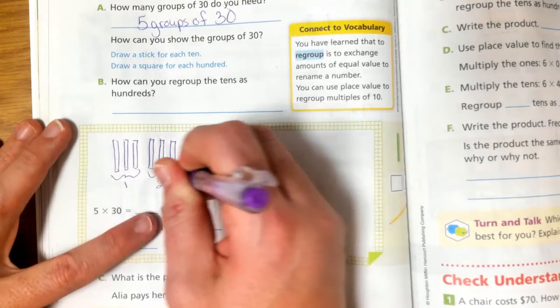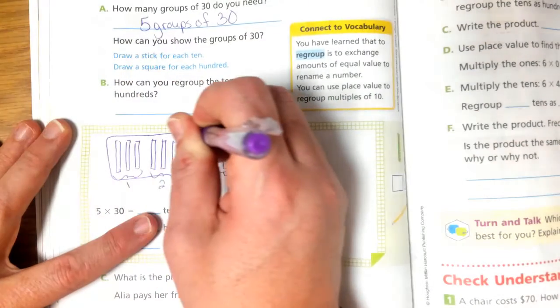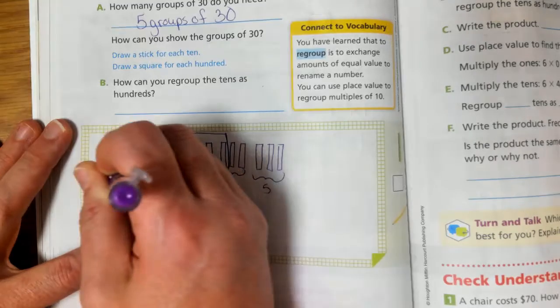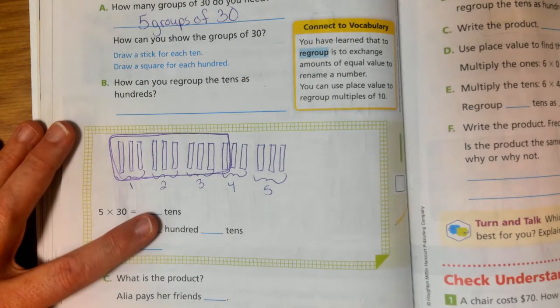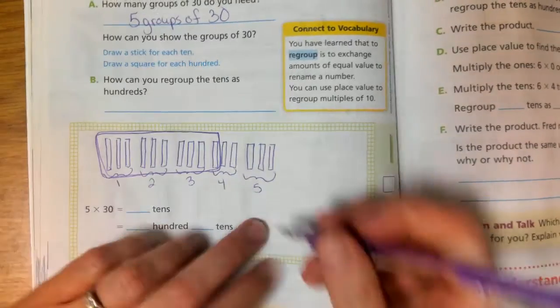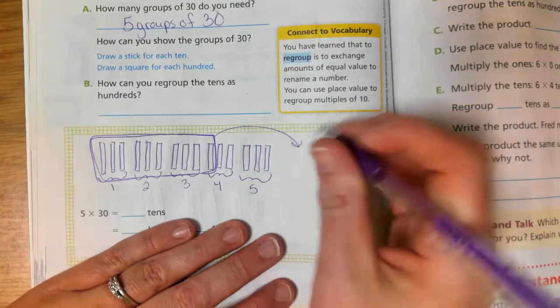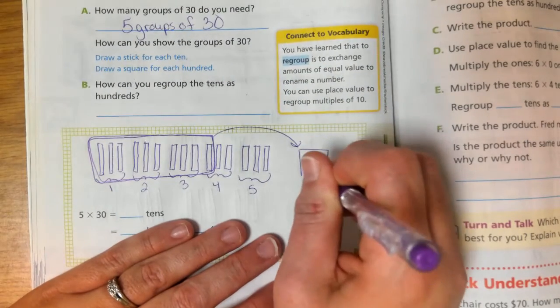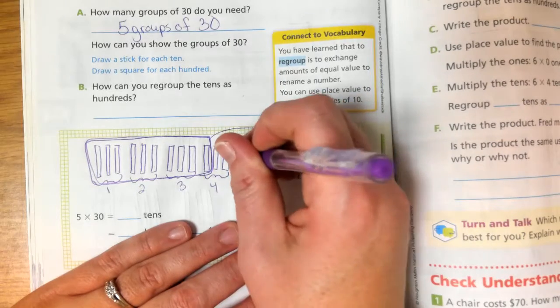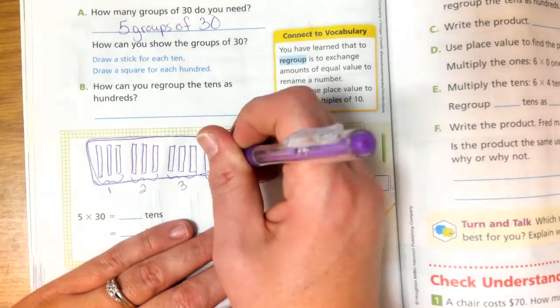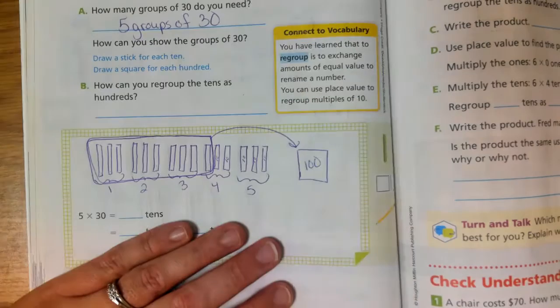So I'm going to draw a box around that group of 10. So that group of 10 tens is the same as 100. Now we're going to draw a square which represents our 100 block. So this equals 100. Each one of these sticks, remember, equals 10, or a 10 long.